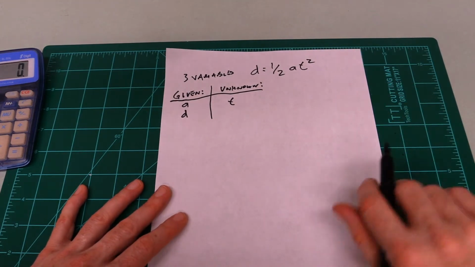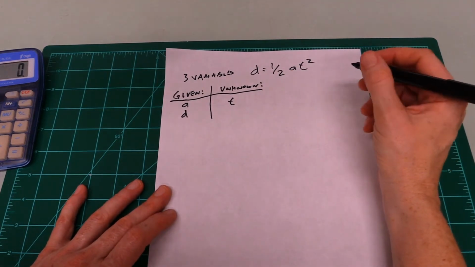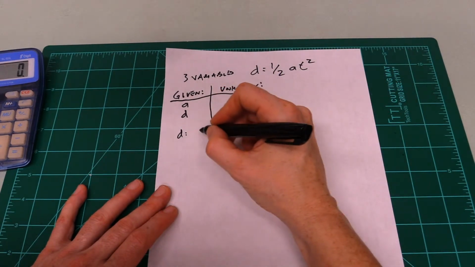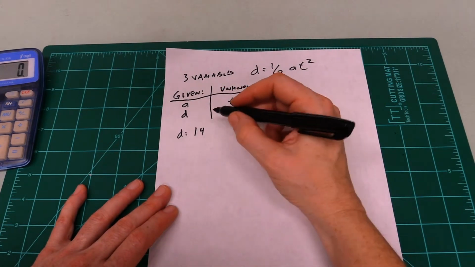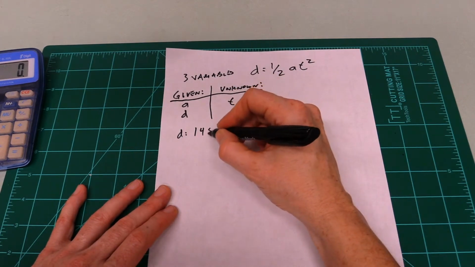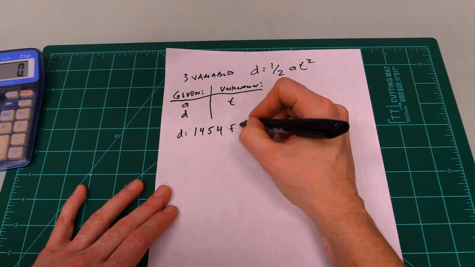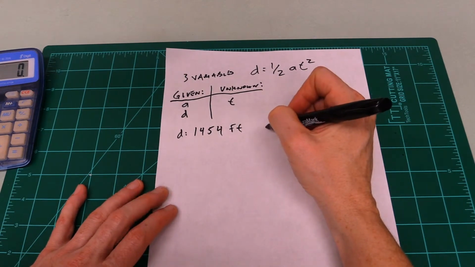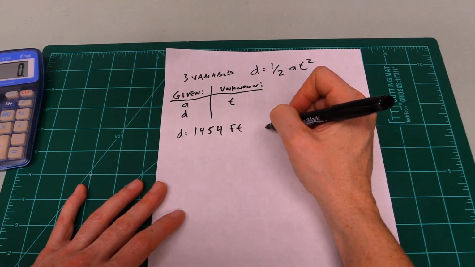So we're just going to do example 2.3 from the book. In this example, we have a distance: the Sears Tower in Chicago, Illinois, and that is 1,454 feet high. It's the tallest tower in the world, okay?